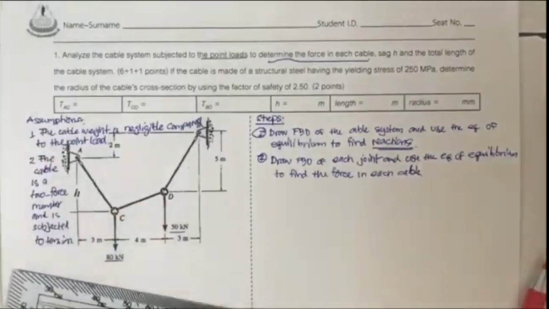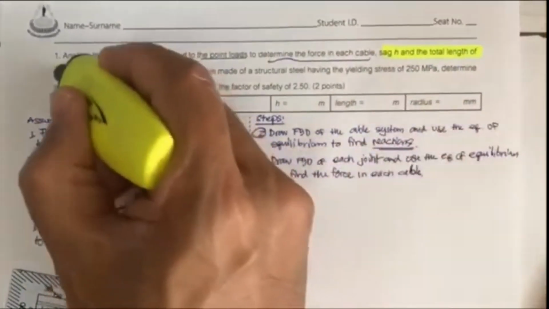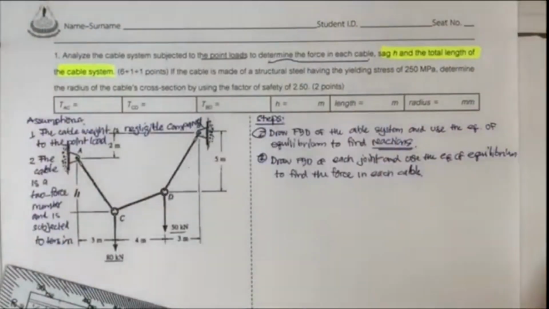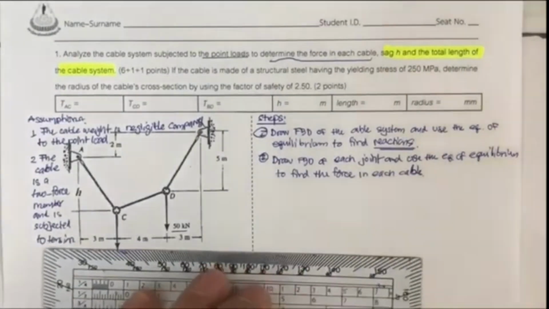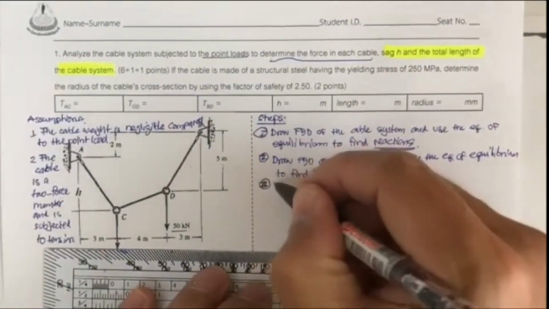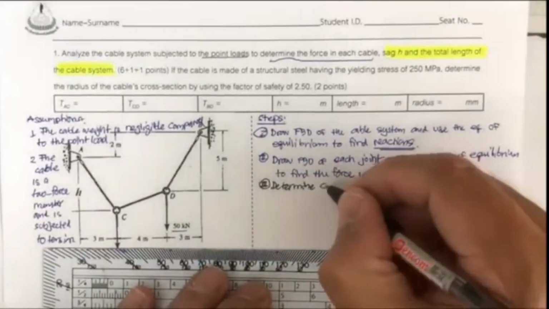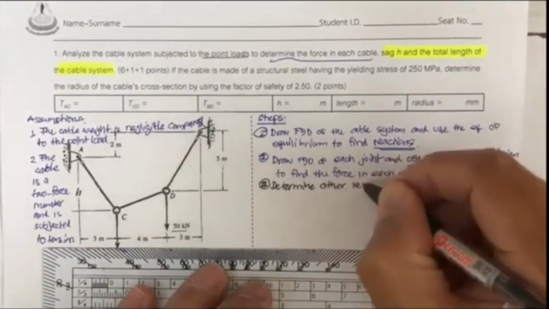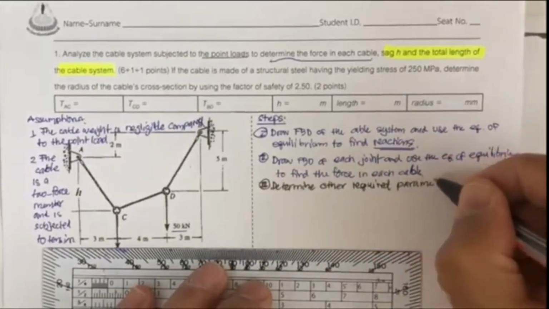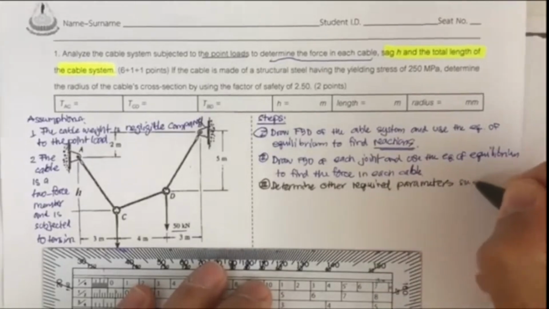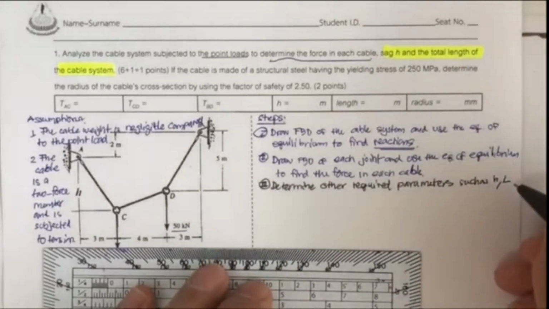And then, like this example, you may determine the other parameters such as the sag and the total length. So you may also have the third, determine also the required parameters such as over here H and L.